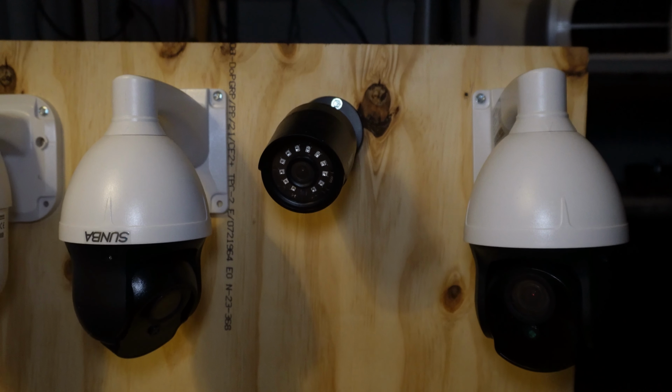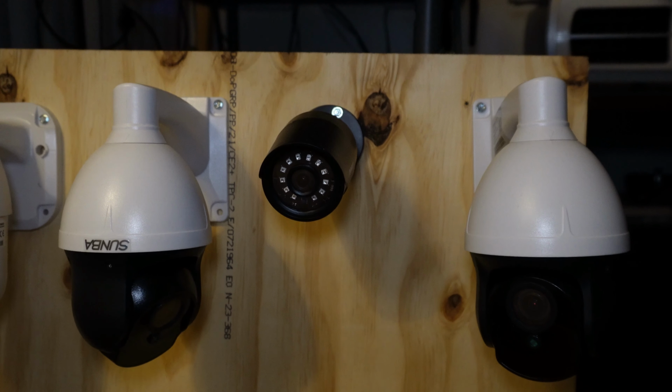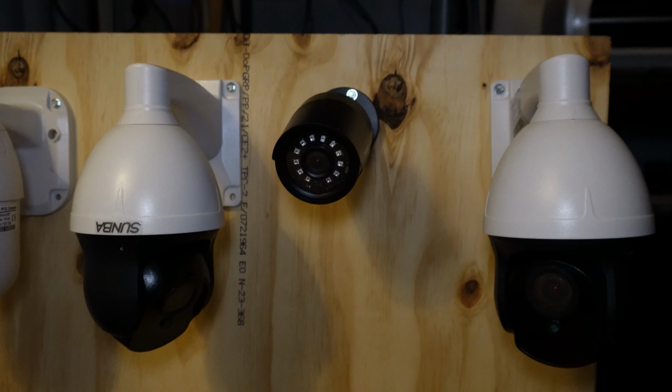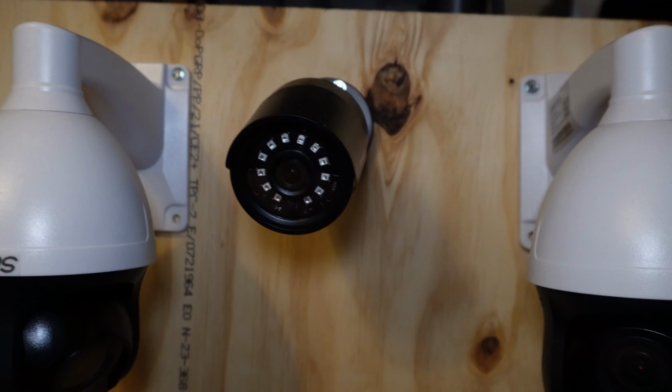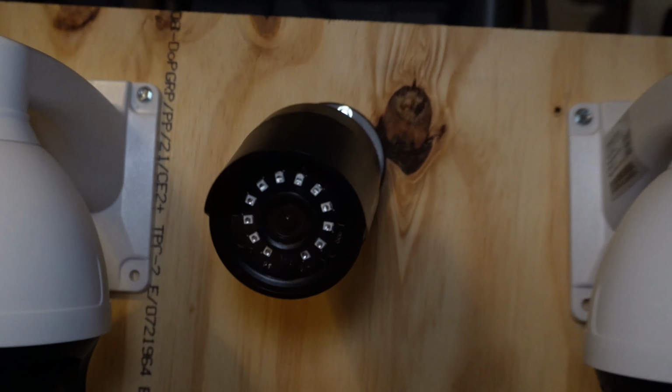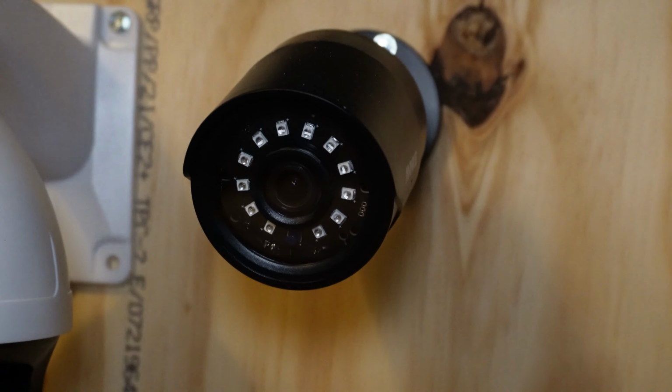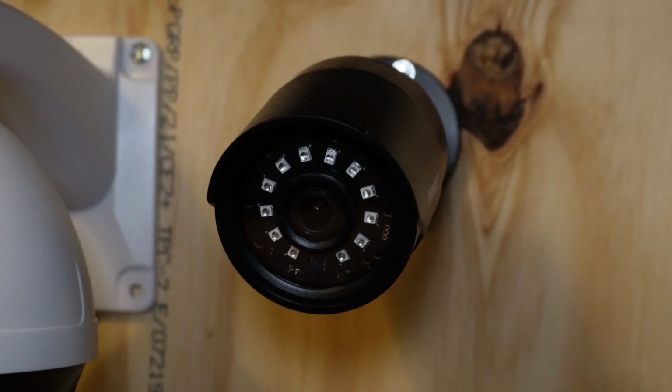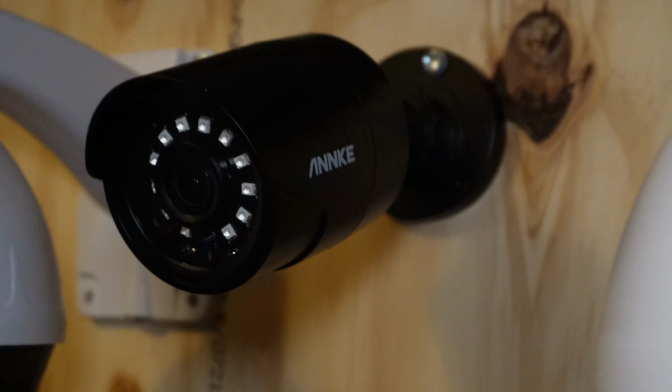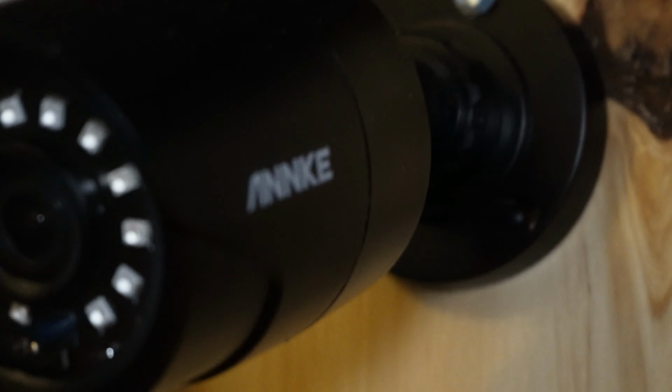Alright, so now let's get into the cameras which I have hooked up to the CCTV system. The first one I'm going to talk about is this bullet camera. This is just a fixed mount bullet camera. That's the brand right there. I believe that's pronounced Anki.